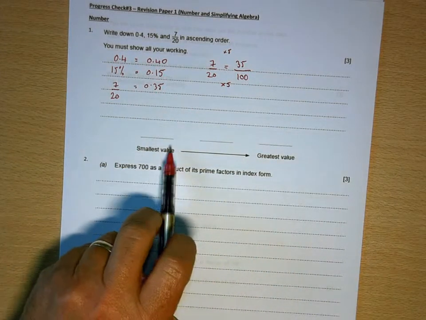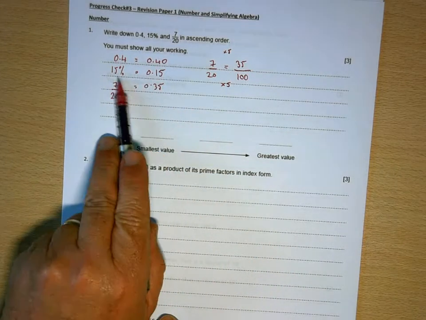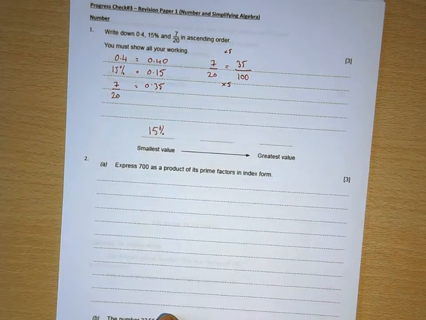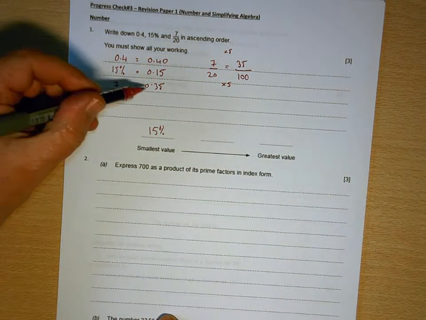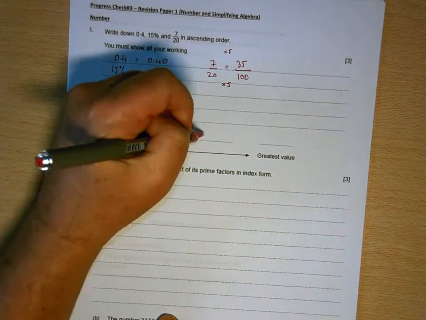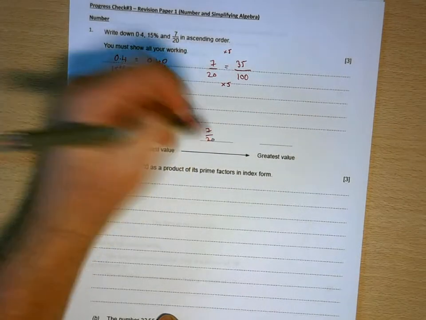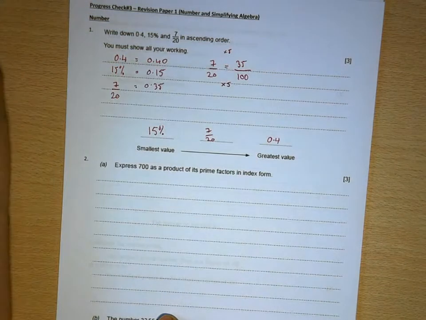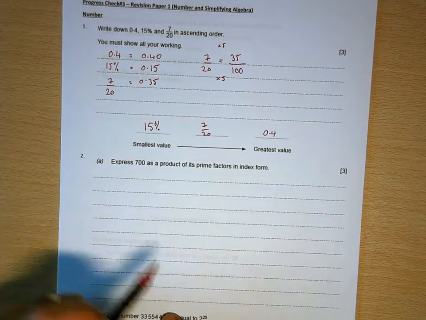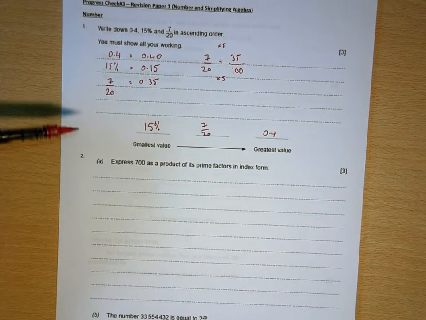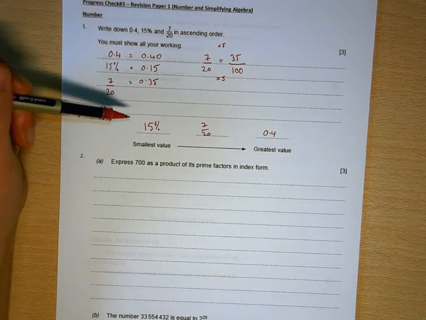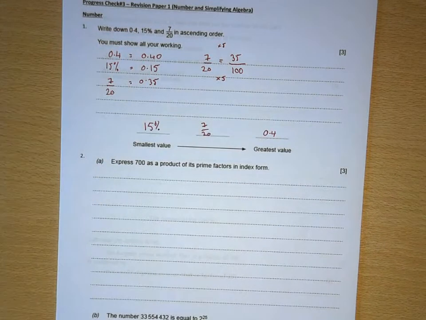I can see the smallest value is 0.15, which is 15%. 0.35 is next, which is 7/20, and then finally 0.4 is the largest. So the key thing you need to practice with that is getting them all into the same format, and you need to show that working out. You can't just guess, you won't get any marks.